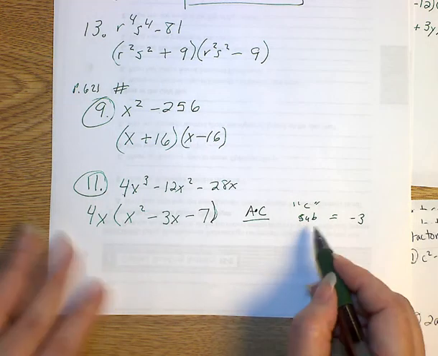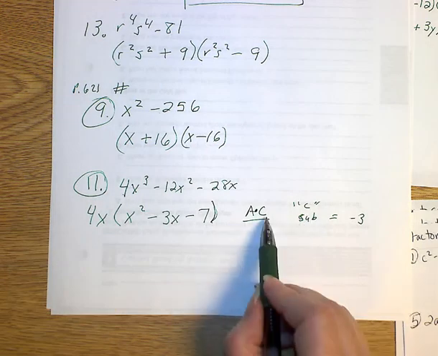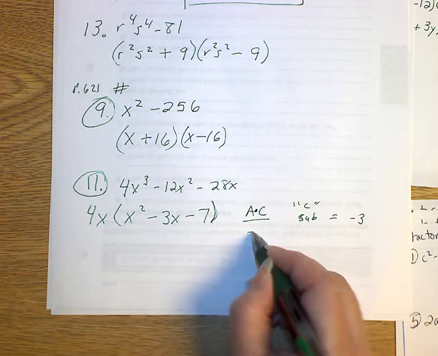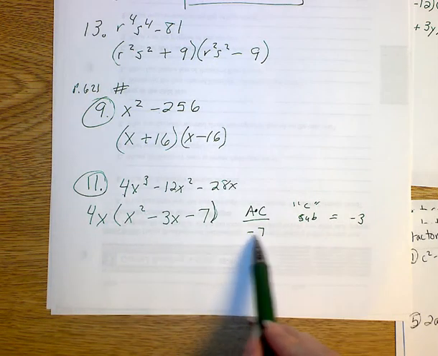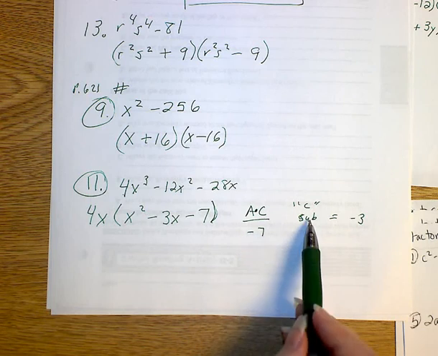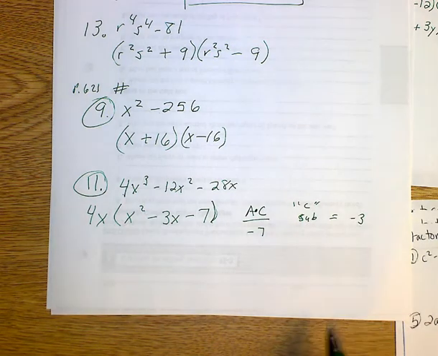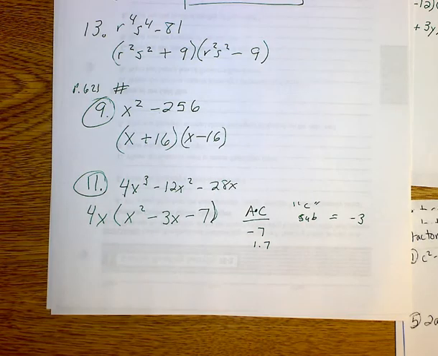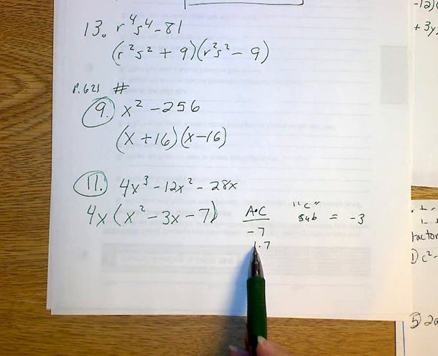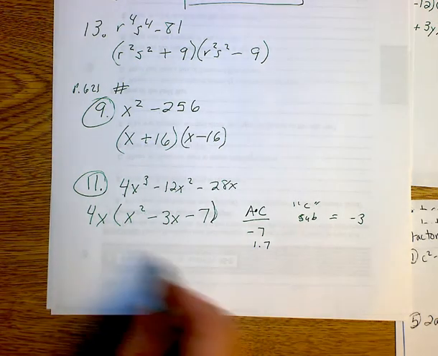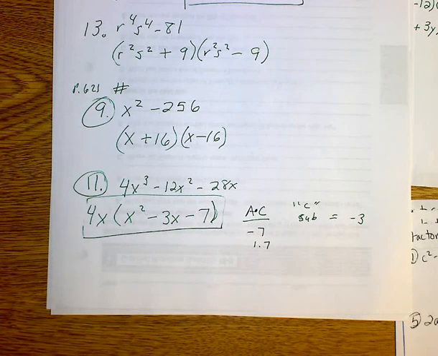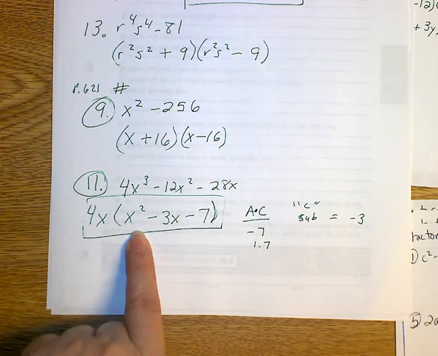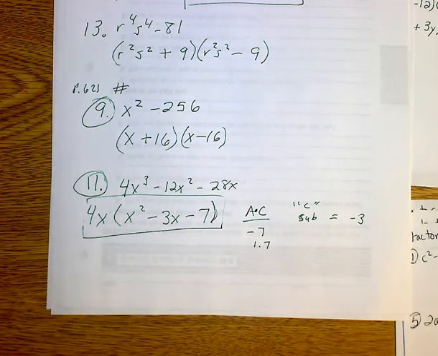So what does AC equal? -7. So are there 2 numbers that multiply together to give you 7, that when you subtract them, you get negative 3? The only numbers that give you 7 are 1 and 7. Do you all agree? Because it's a prime number, that's it. Is there any way I can subtract 1 from 7 to get 3? No. So that is my answer. At this point, you always have to make sure that it can't go any further. There are times, and on the other page there are a lot of them, that get to this point and then you can do more.